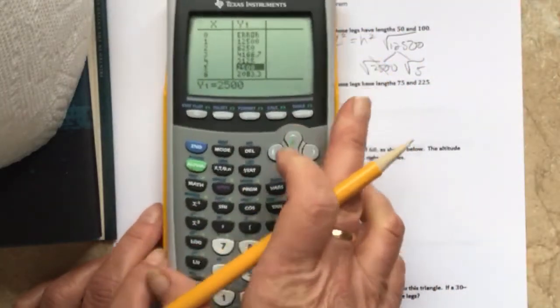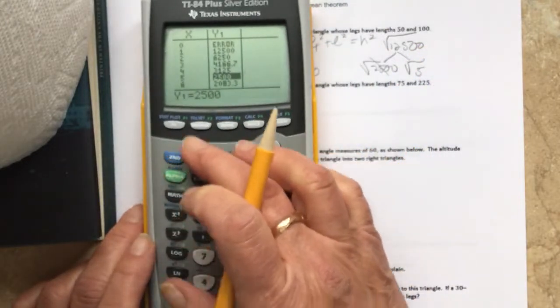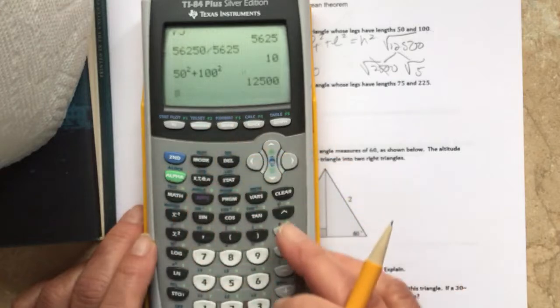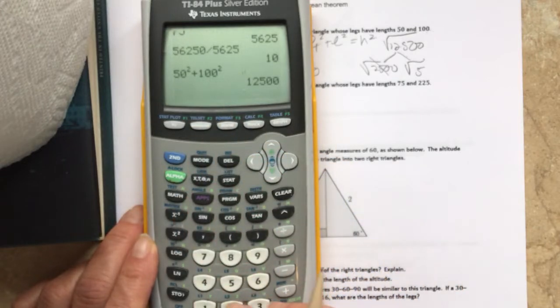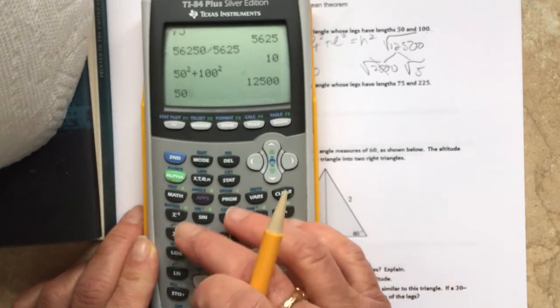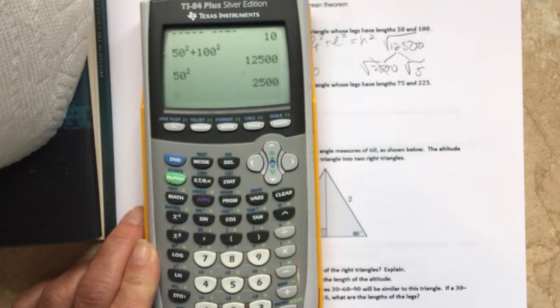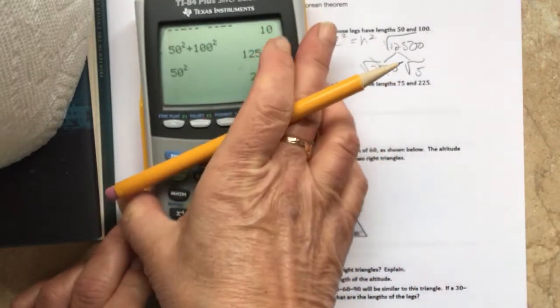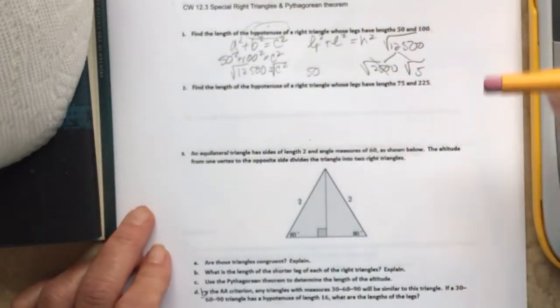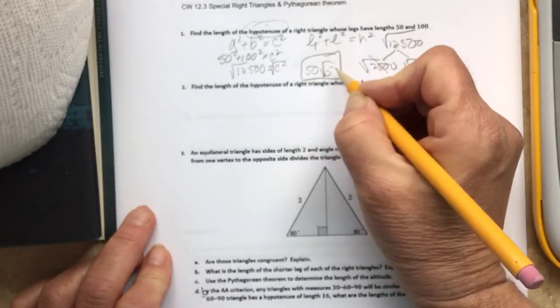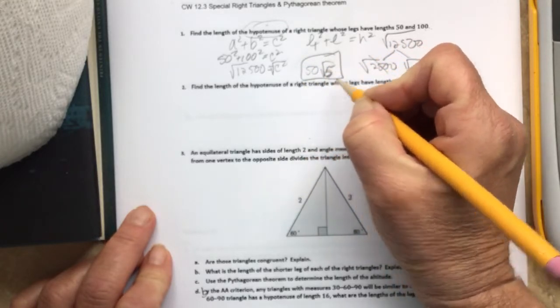If you want to double check that, go back into your calculator and do 50 squared, and you're going to get your 2,500. So I don't know if all of you saw that. I just kind of felt it. So the final answer is going to be 50 rad 5. Guys, please don't go decimal on this.